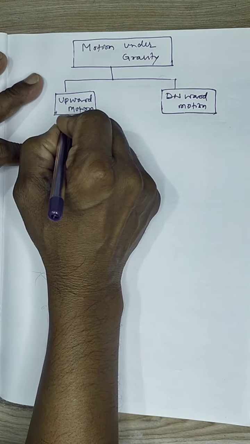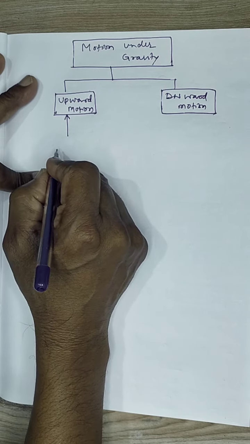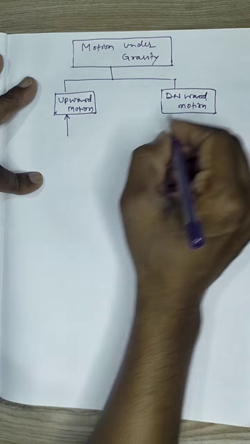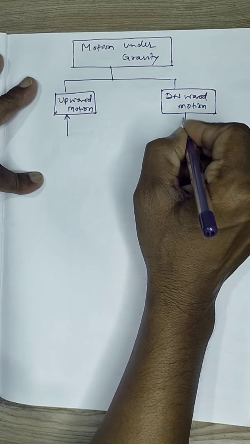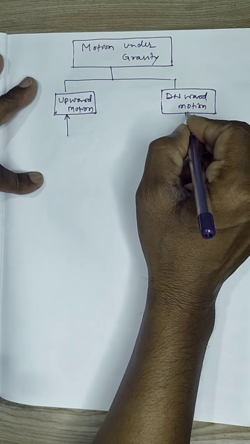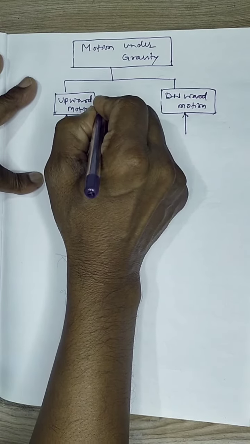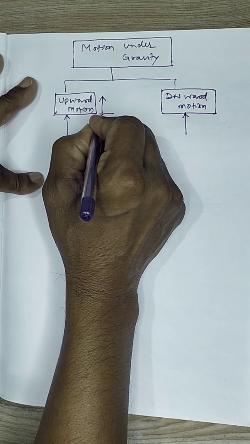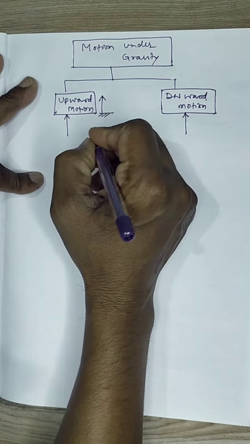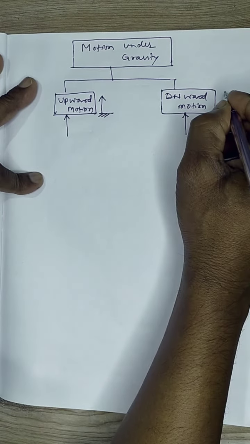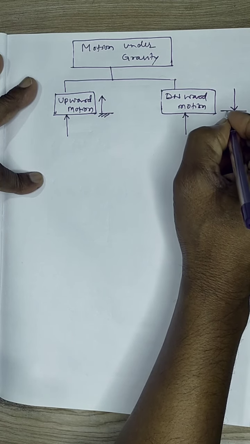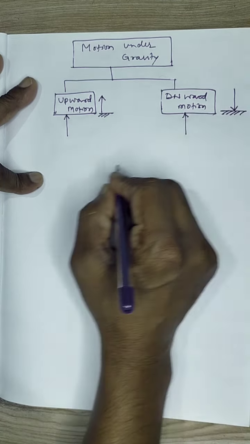In both cases, all the kinematic equations will be applicable and will hold good. In upward motion, the object moves from ground to a certain height, and in downward motion, the object falls from a certain height to the ground.